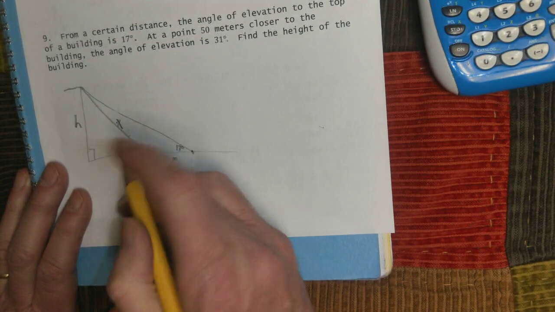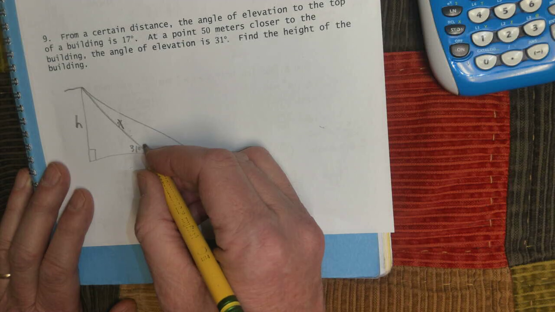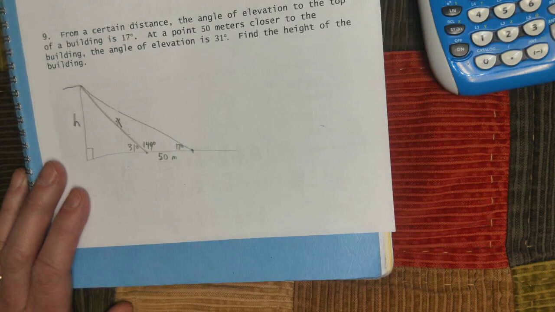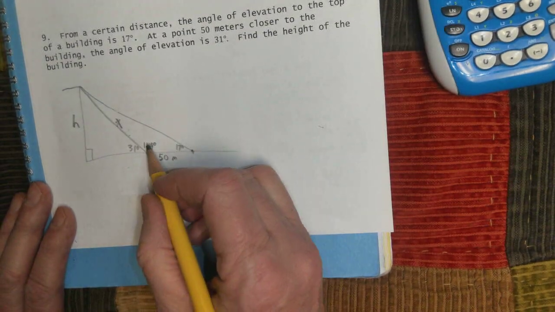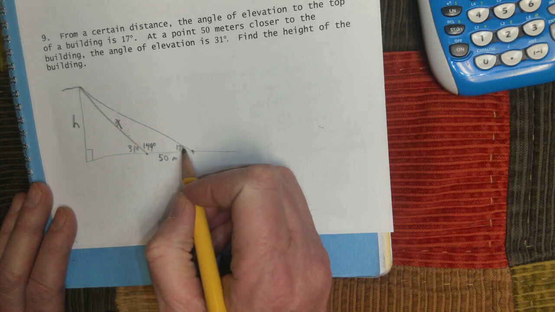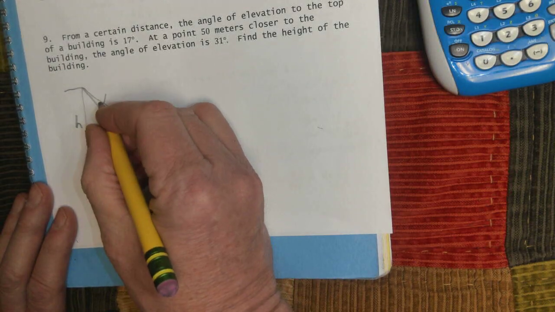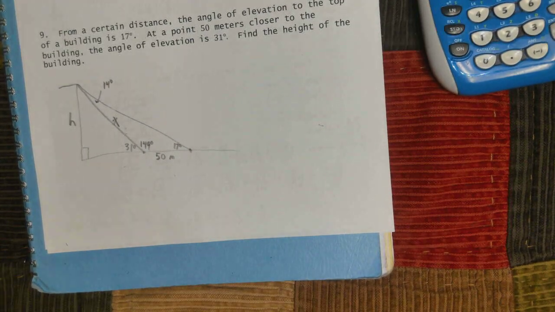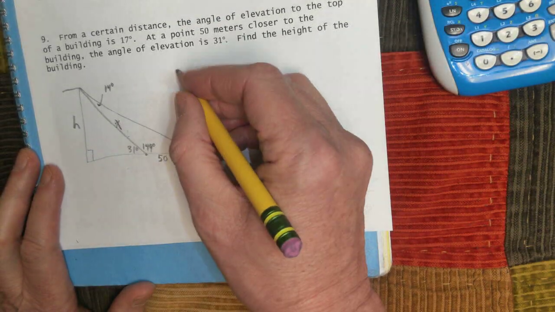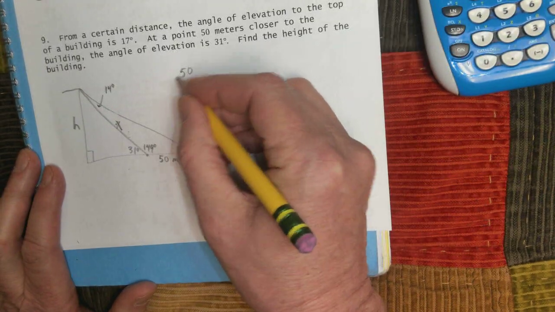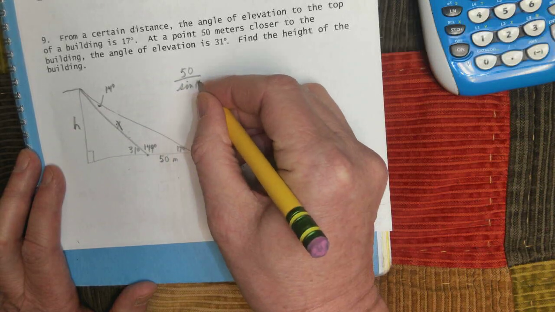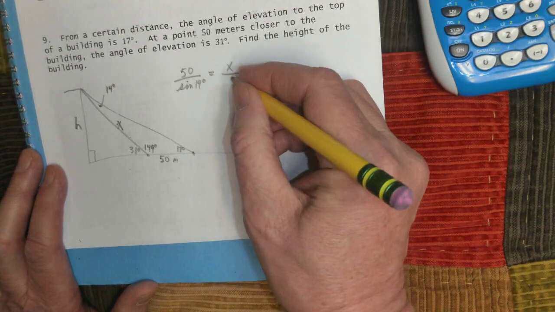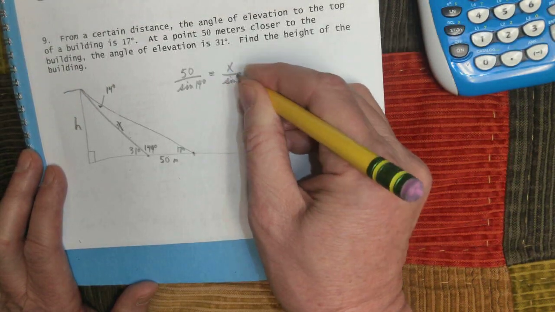I know that this angle is 180 minus 31. 180 minus 30 is 150, so if I subtract one more, I get 149 degrees. And that's 166 degrees, which leaves 14 degrees right there. Now, I'm going to use law of sines, I think, and have 50 over the sine of 14 degrees equals x over the sine of 17 degrees.